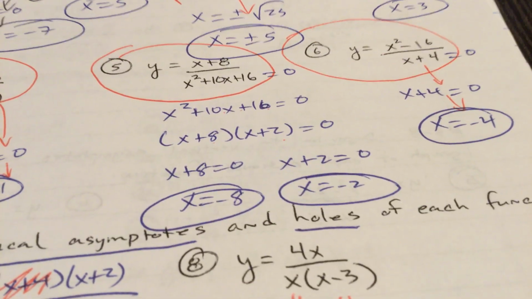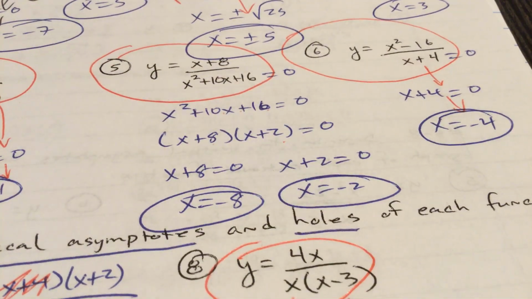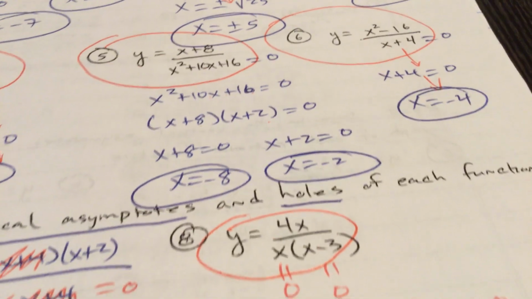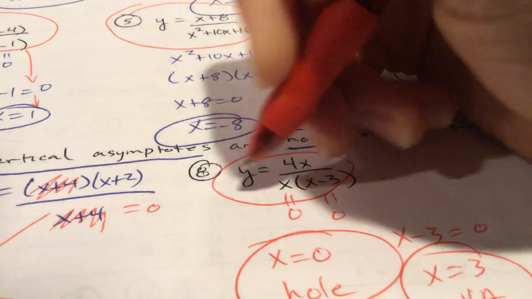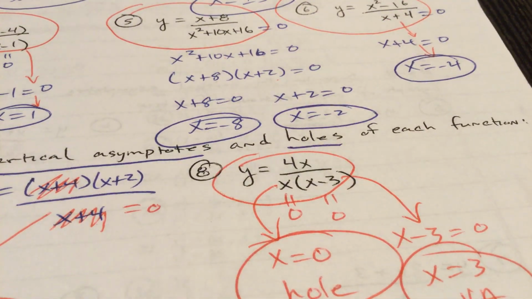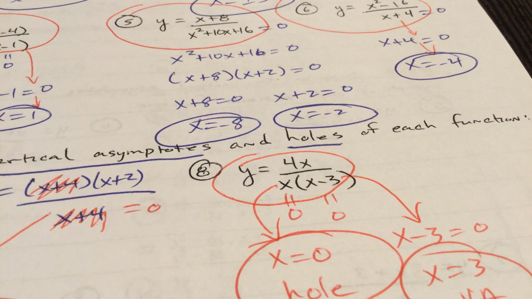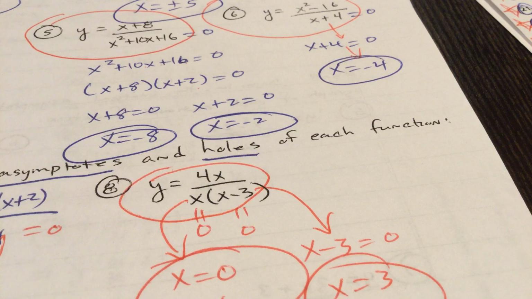Number 8. Please write down number 8 as this: y equals 4x over x times x minus 3. Everything's been factored. Set x equal to 0. Set x minus 3 equal to 0. You get x equals 0. You get x equals 3. Those are your two discontinuous points.